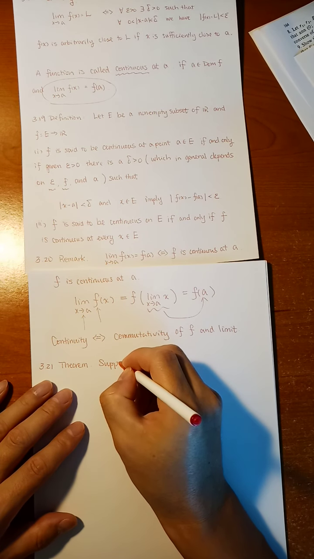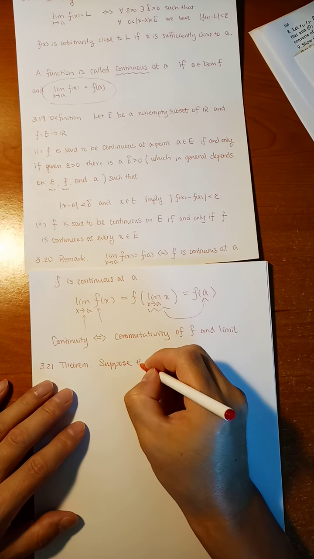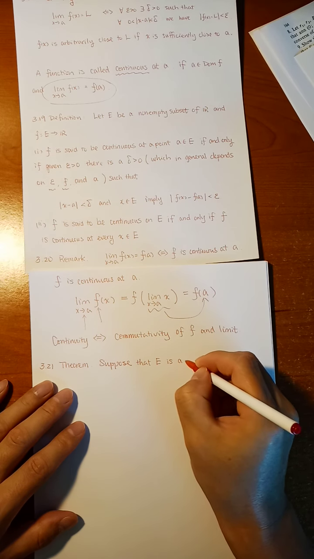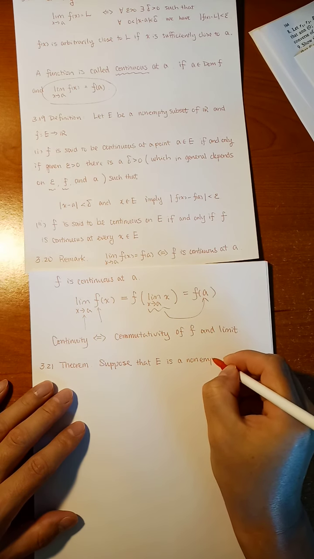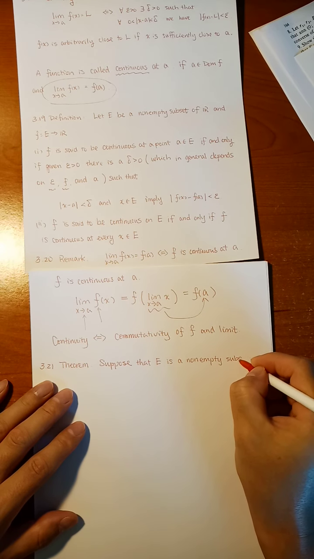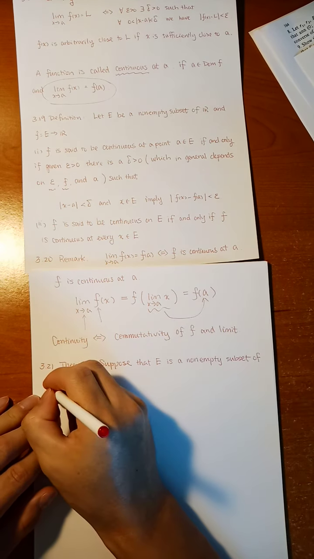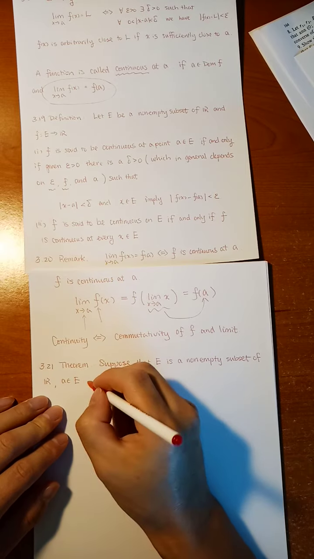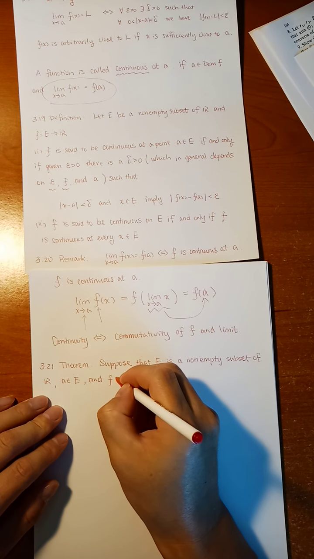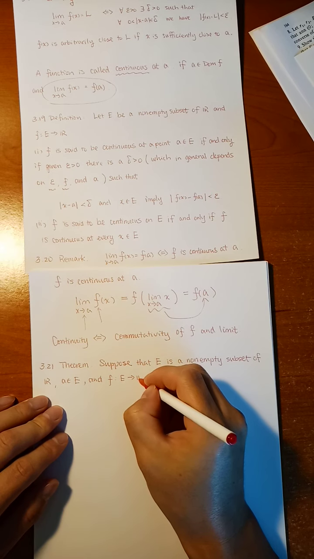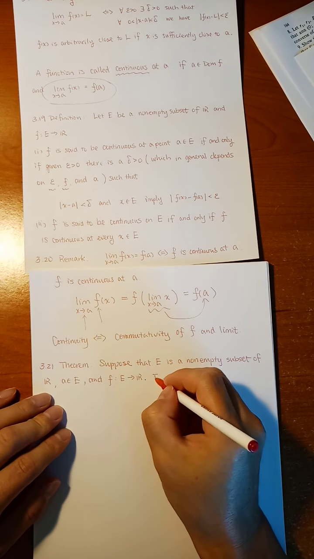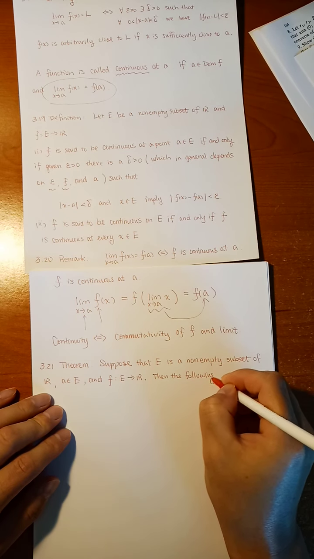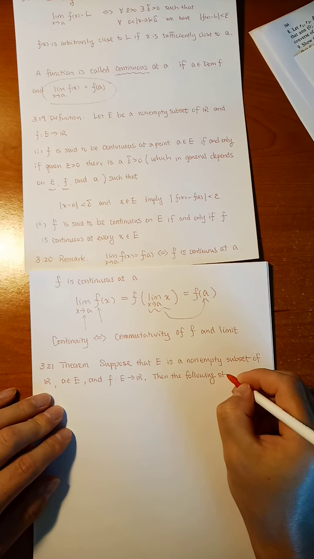Suppose that E is a non-empty subset of R, a is inside E, and f is from E to R. Then the following statements are equivalent.